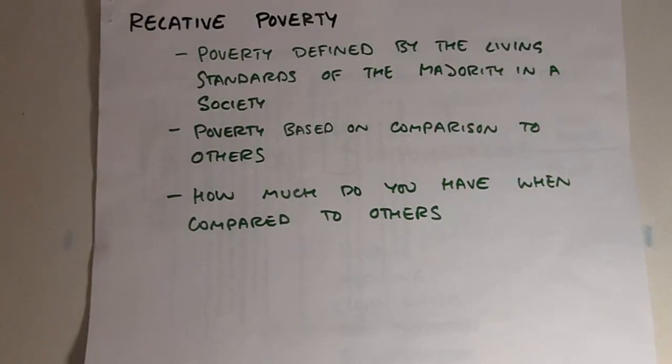Now, relative poverty may seem like it's a little bit trivial. It's about not having luxuries or other things that you want to have to be like your friends, but it has a more serious side that we'll get to in just a second. The question I want to address now is, where's the line between relative poverty and absolute poverty? Where does one end and the other begin?